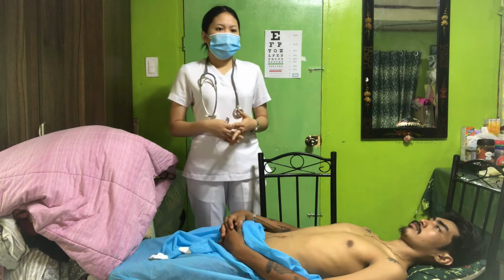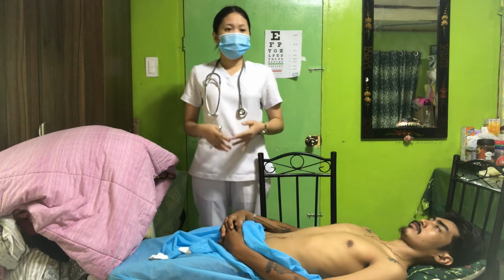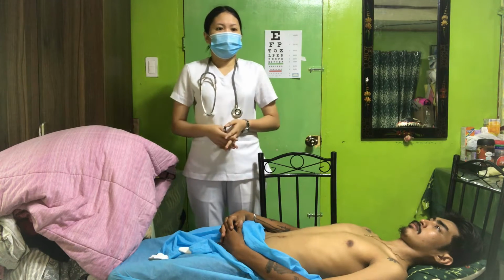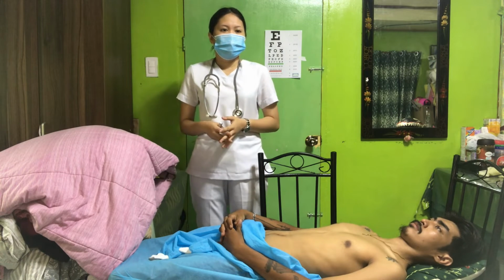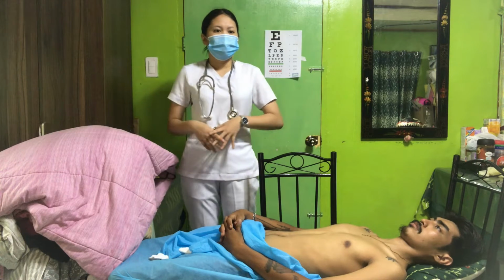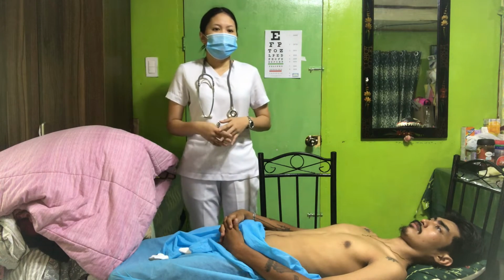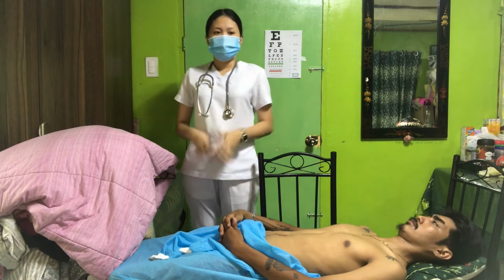Start by inspecting the abdomen from the ribs to the symphysis pubis. Its contour should be symmetrical to highlight any bulges. Shine a light across the abdomen toward you. No bulges should be visible. Assess the umbilicus, which should be midline and inverted.